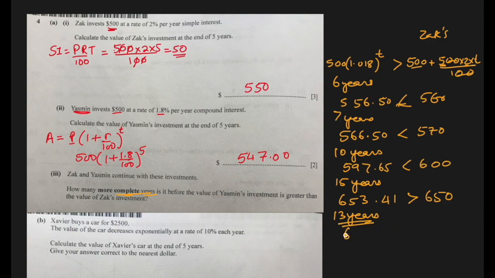630.5, 630.50, and I'm sure it will be 130, right? Because every year it is increasing by 10. So 500 plus 13 years is 130, 630. So yes, it's 13 complete years. It's greater than 630. So after 13 years, Yasmin's investment will become more than Zak's.